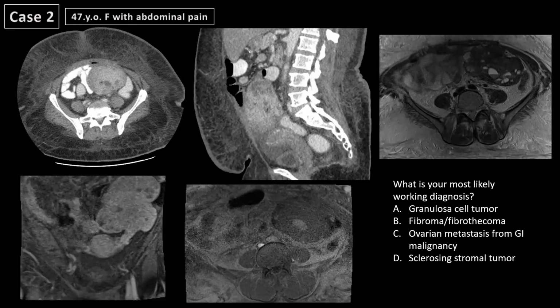I'm ending the polling now. Most of you go with granulosa cell tumor. Others go with sclerosing stromal tumor. So let's see, what do we have here?